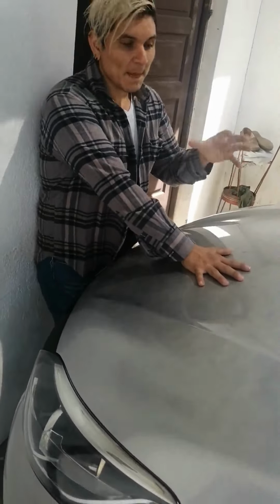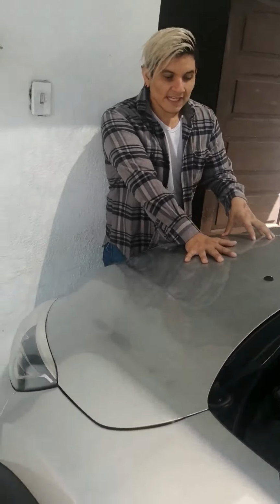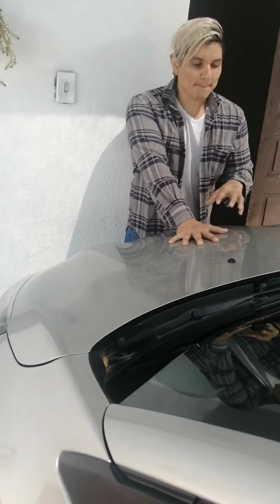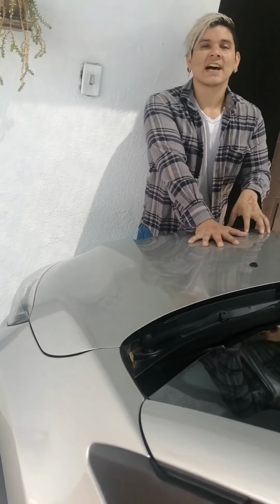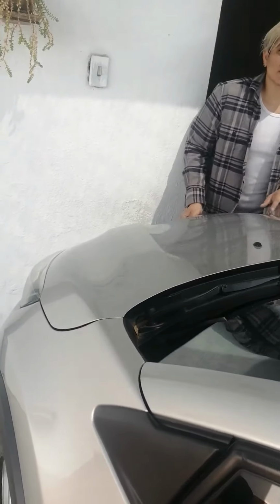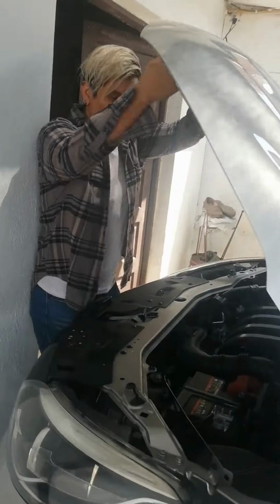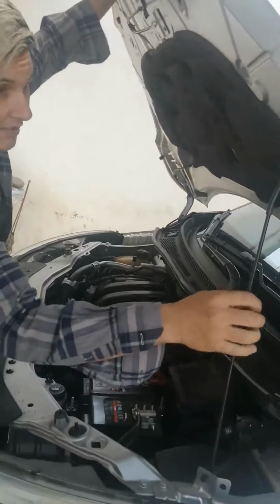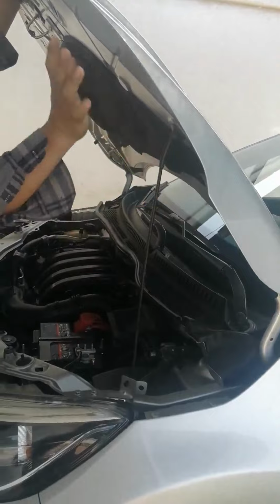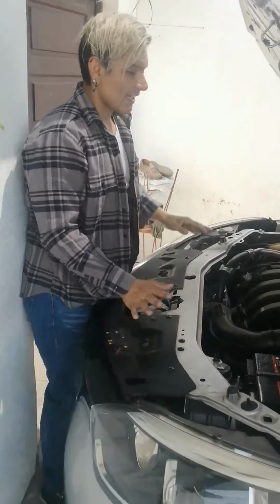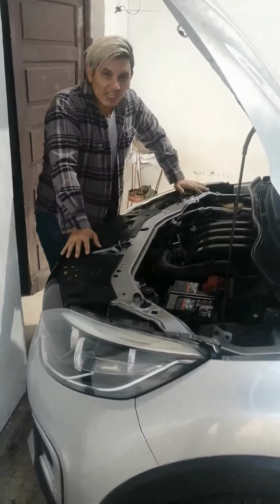Right here is the hood. The main purpose of the hood is to protect the engine. The engine is the most important element of the car. Without the engine, it's like your body doesn't have a brain or even a heart. We're gonna pop the hood and see what's underneath it. Here we go. We have this little stick here in order to support the hood. And here you can see it.